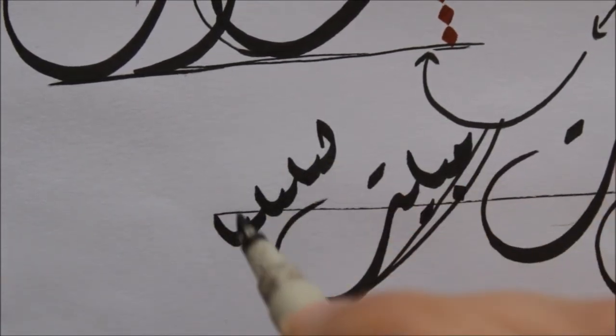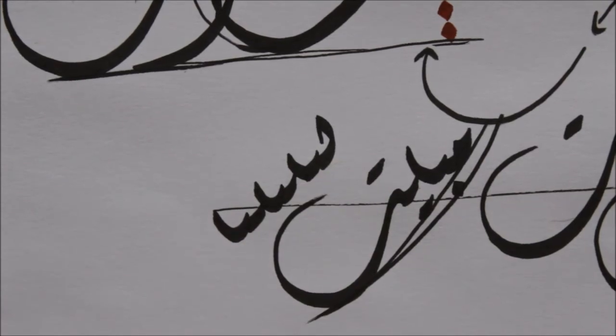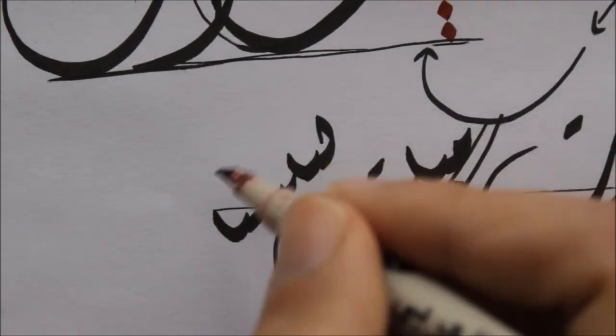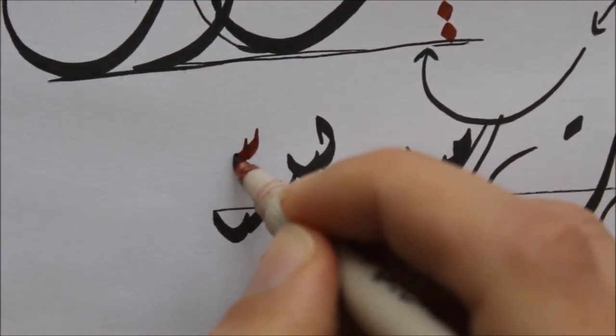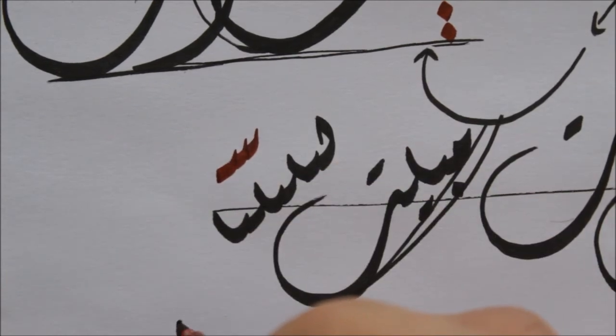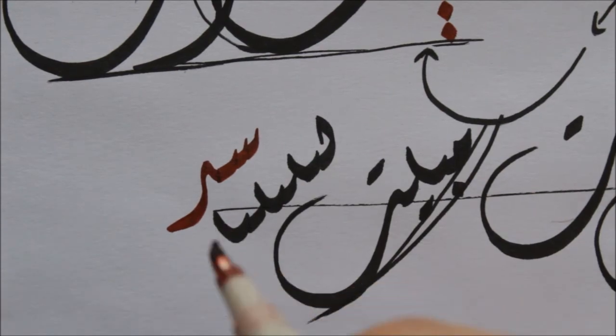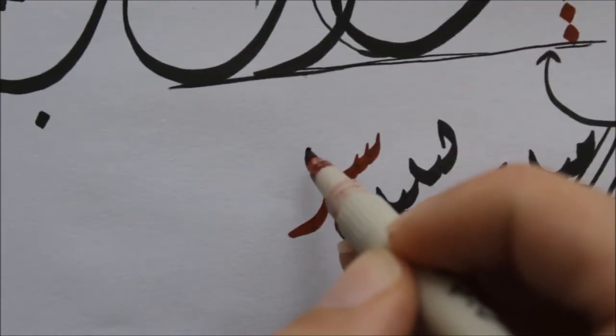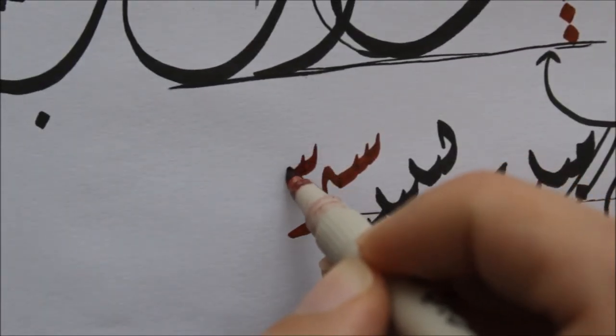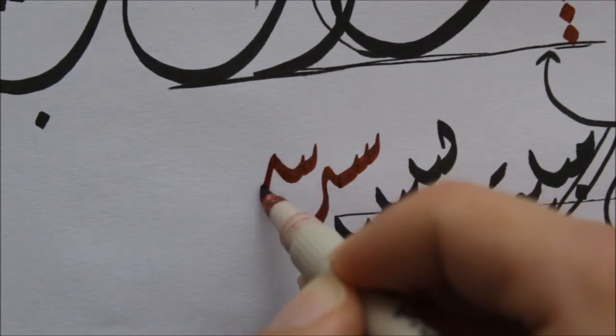In comparison, if we looked at the seen, just to quickly compare it, you've got 3 small nibs, for example, sid, or you will have these 2 and the third one would continue.